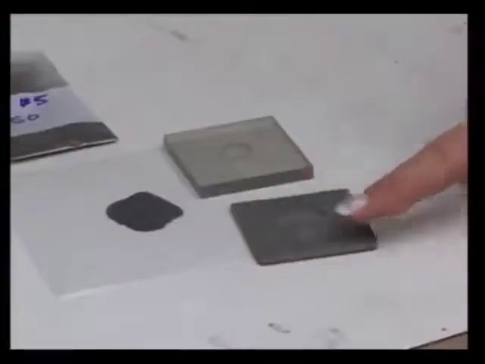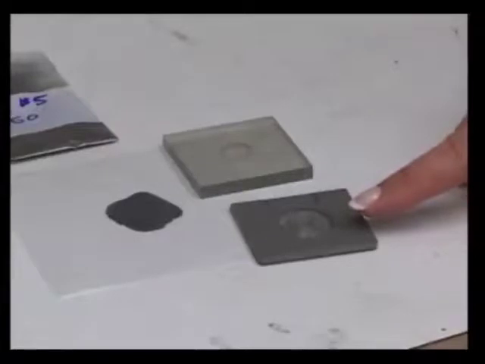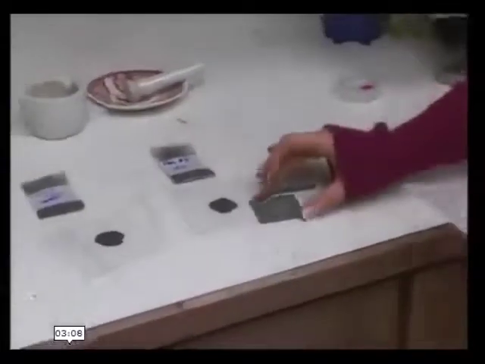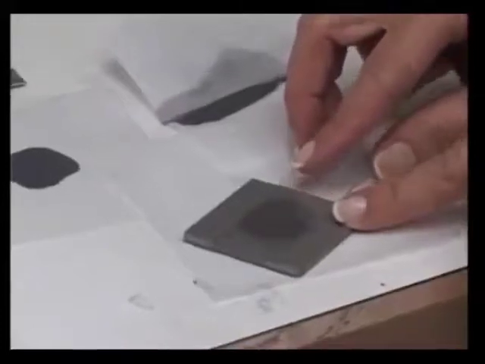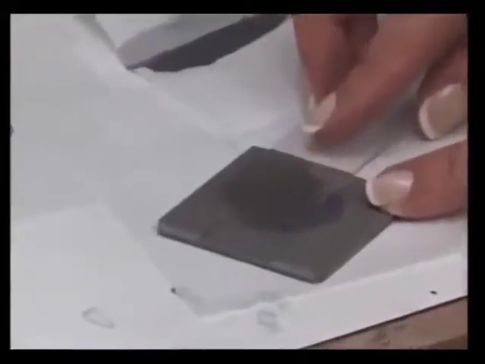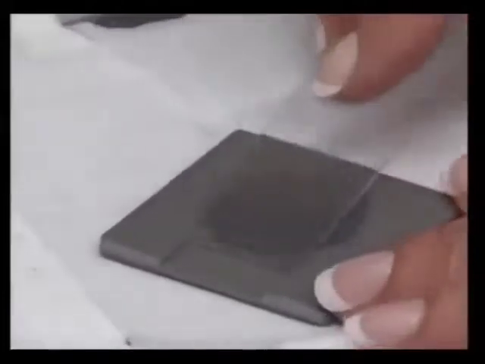Because, as I said, the more particles that you have represented on this surface in all of the various crystal planes, the better your data gets. You're welcome to come in and use our sample holders. You want to make sure that it's filling the well, but it's still flat with the surface of the sample holder. And you just gently scrape off whatever comes out of the well.